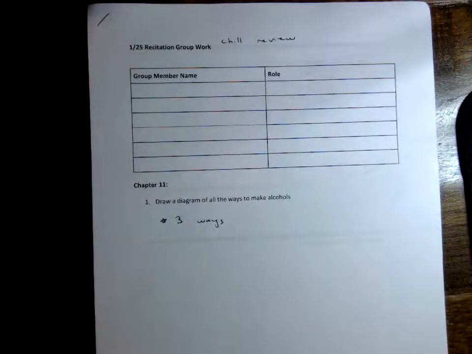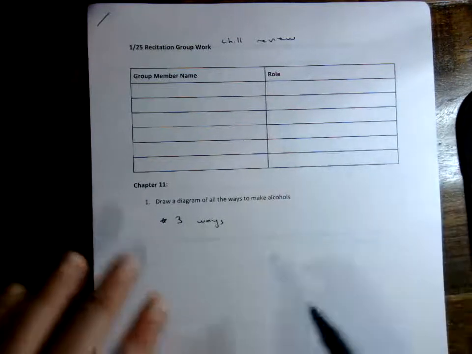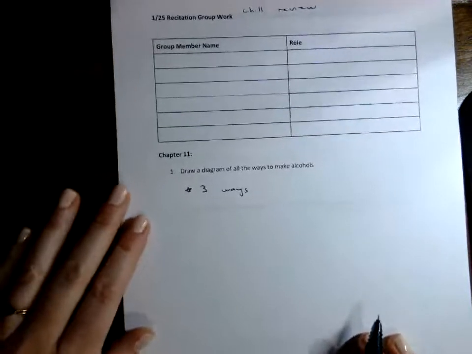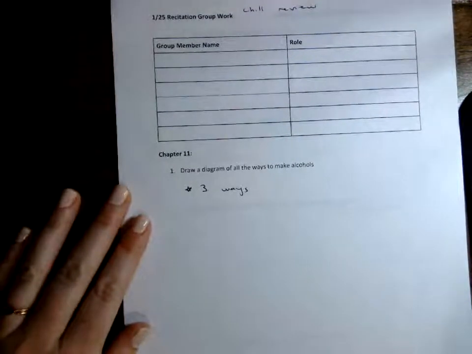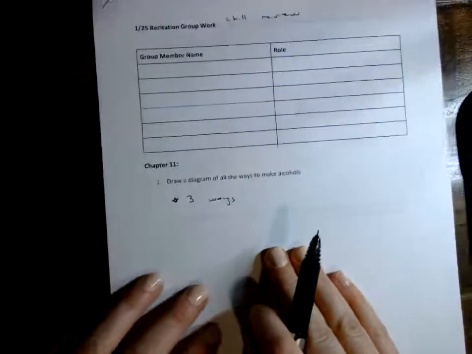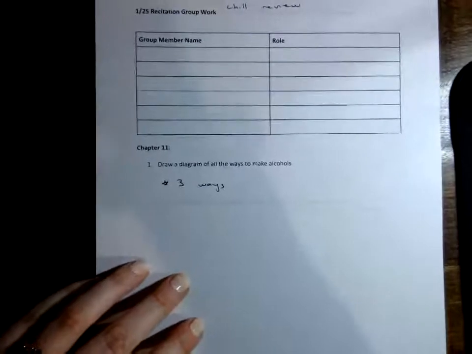Okay, so today we're going to do our Chapter 11 review. I already started making a video, but the lighting is kind of weird, so I stopped to try to fix it. But I think this is going to be a little bit better. So it's mostly a Chapter 11 review. There's a little bit of ochem 1 review in there as well. But the majority of what we're covering today is going to be Chapter 11.